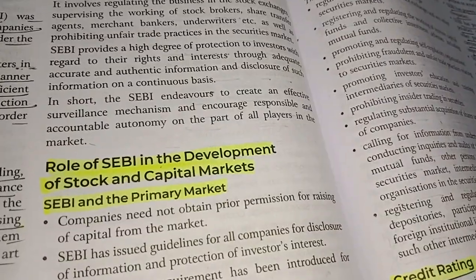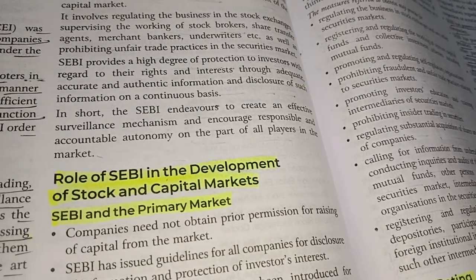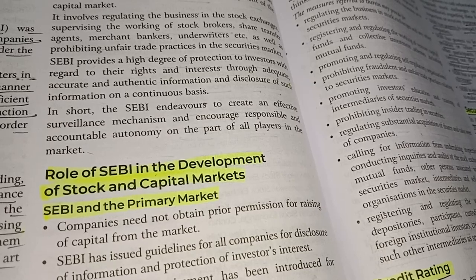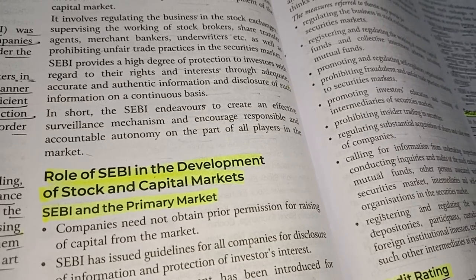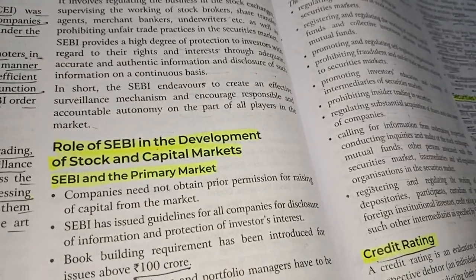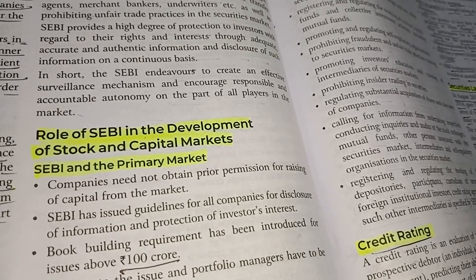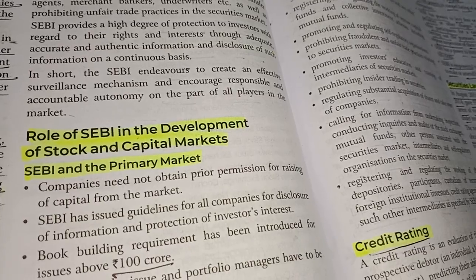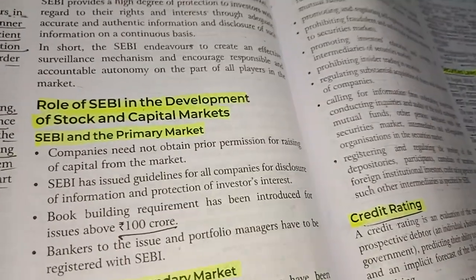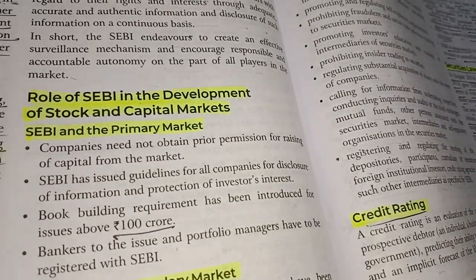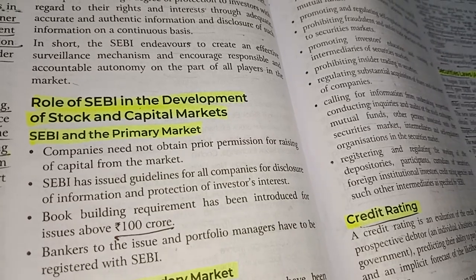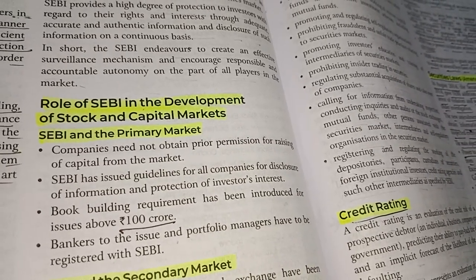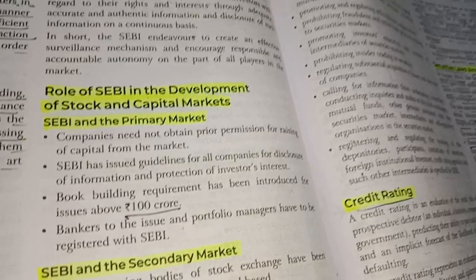Role of SEBI in the development of stock and capital markets. SEBI and the primary market. Companies need not obtain prior permission for raising of capital from the market. SEBI has issued guidelines for all companies for disclosure of information and protection of investors' interest. Book building requirement has been introduced for issues above 100 crore. Bankers to the issue and portfolio managers have to be registered with SEBI.